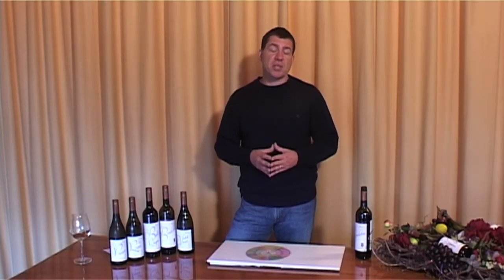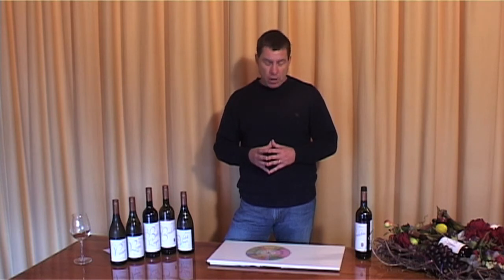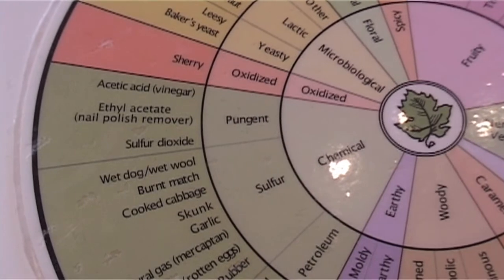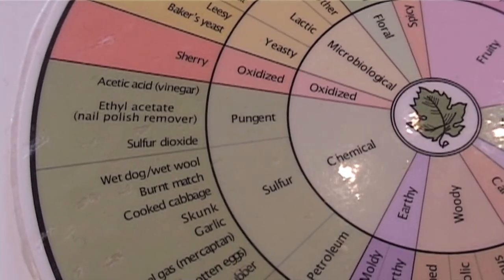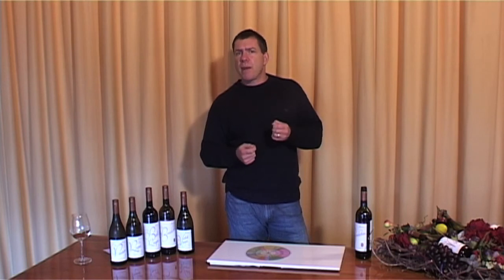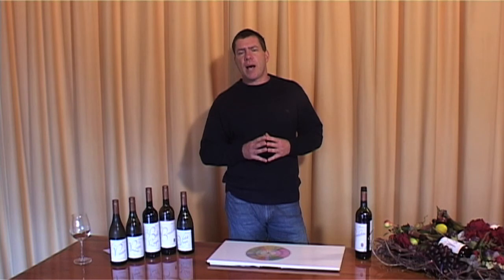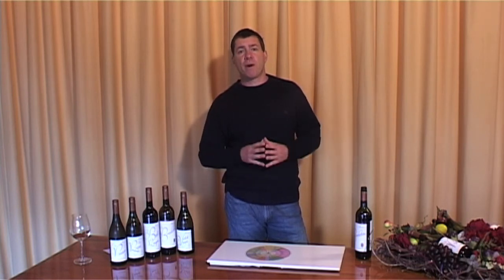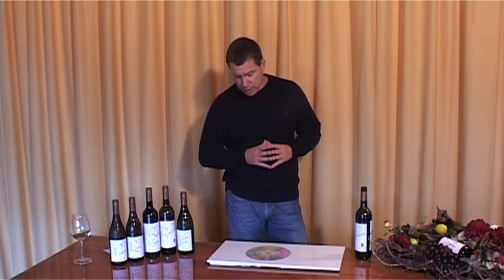There are also some not so desirable descriptors. Anybody who's had a dog would know what a wet dog smells like, and that's a descriptor here as well under the chemical category, as is burnt match. You know, when you've lit a match and you smell that sulphury burnt smell afterwards. Those typically are descriptors that come from wines which have had a winemaking fault, wines that haven't been made as carefully as they could be. Fortunately, it's very rare for that to happen in New Zealand.